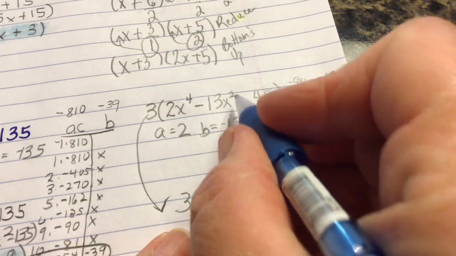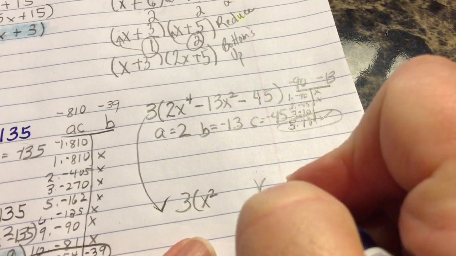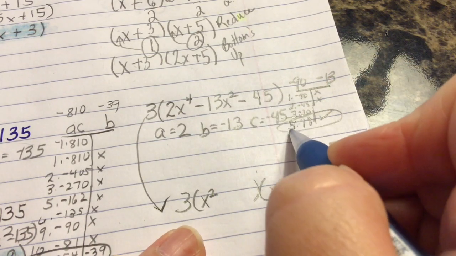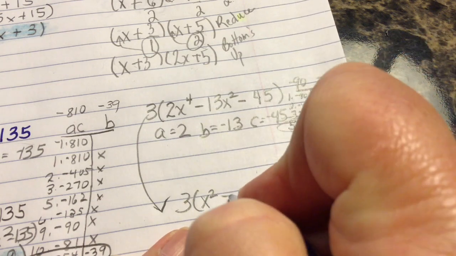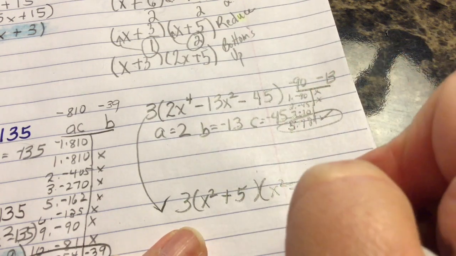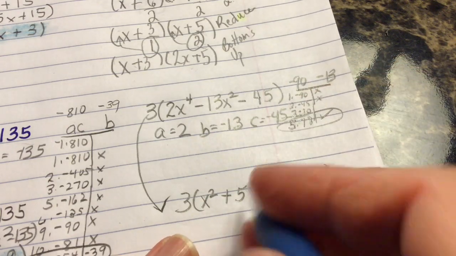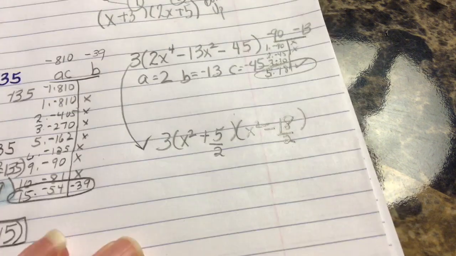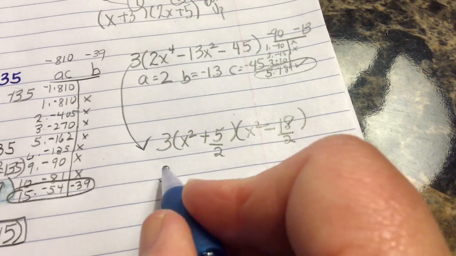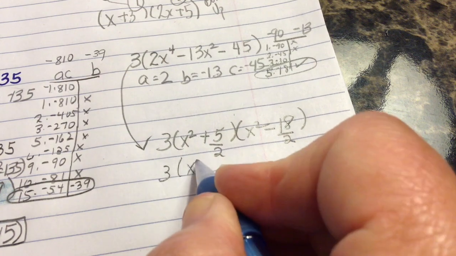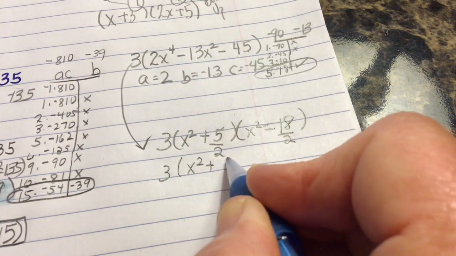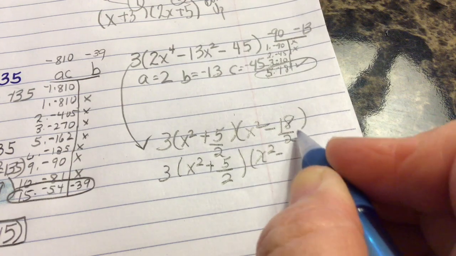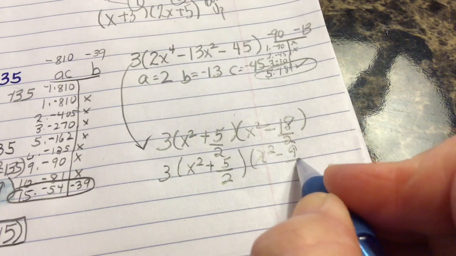Okay, so I'm going to put x squared in this place and this place. Don't forget you're going to use the middle variable. I'm going to put plus 5 and minus 18. Then a is not 1, so I'm going to put a underneath both of these. I'm going to reduce if possible. Five halves will not reduce. 18 over 2 reduces to 9 over 1.